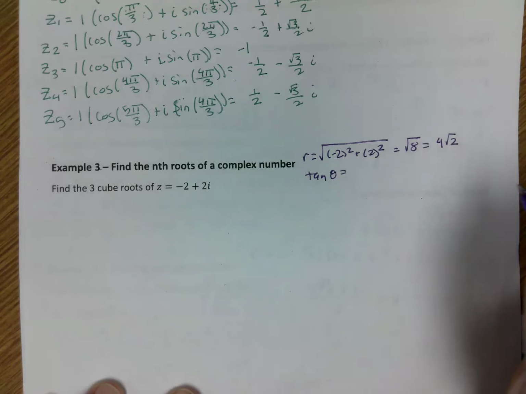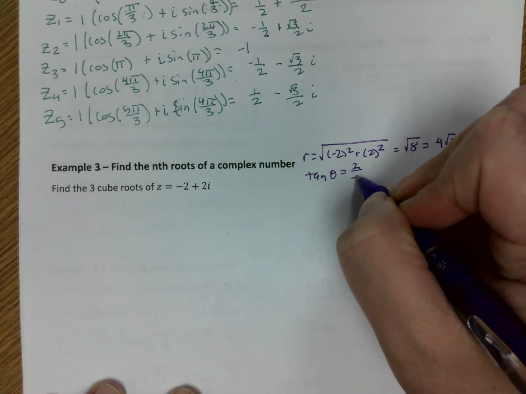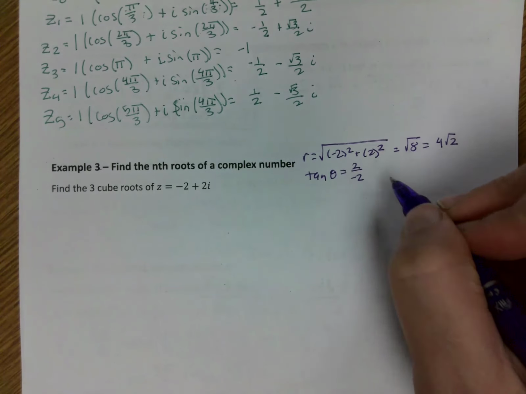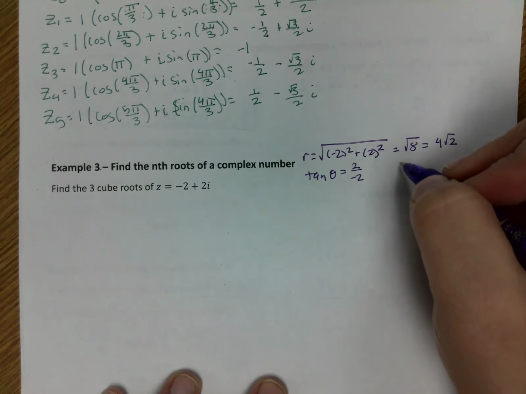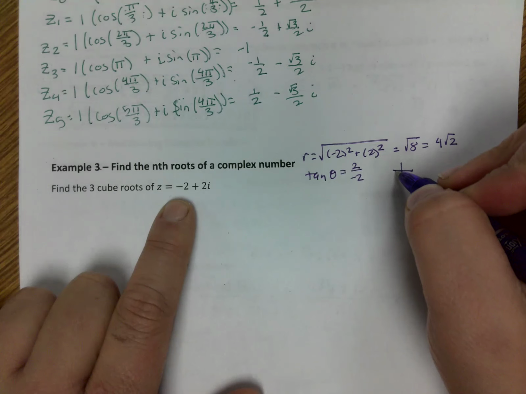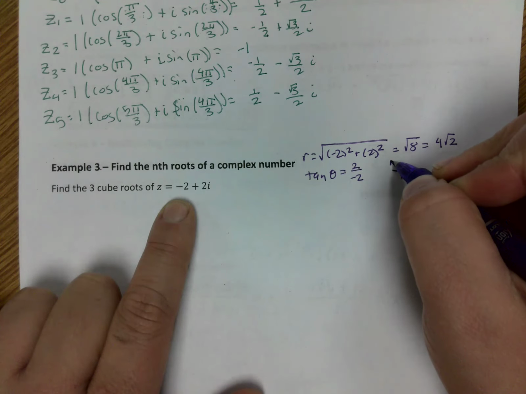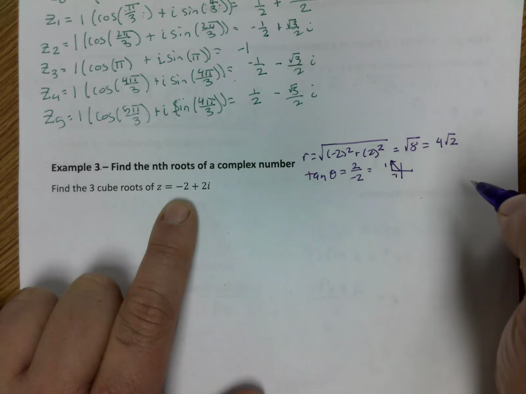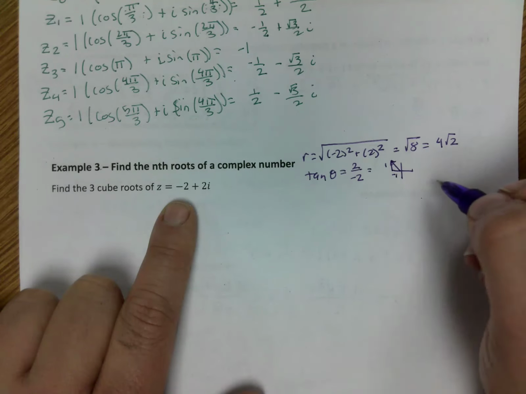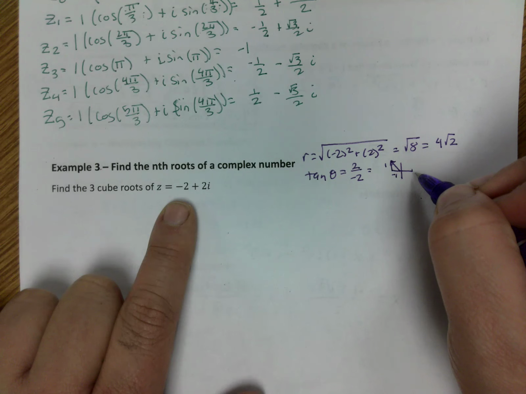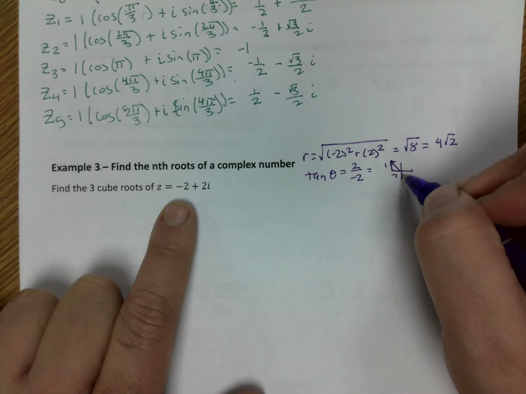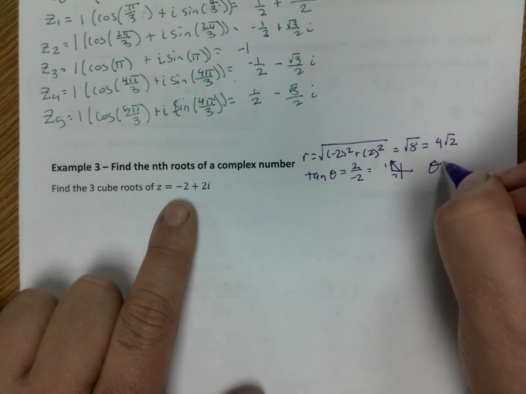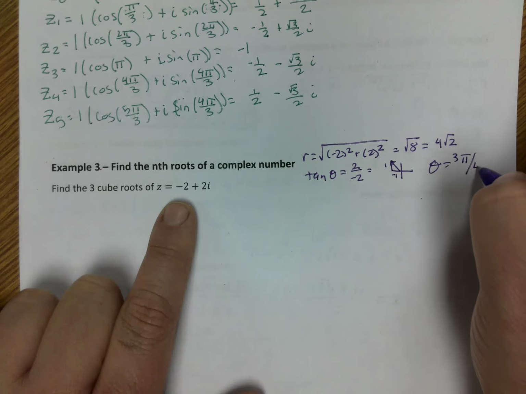Tan of our angle is equal to our b over a. So in this case, my angle, because I'm going negative 2, positive is right here. This is the same thing as negative 1 and 1, so that would be a reference angle of pi over 4. So this angle right here, the second quadrant, this is pi over 4, 2 pi over 4, 3 pi over 4. My angle here is 3 pi over 4.